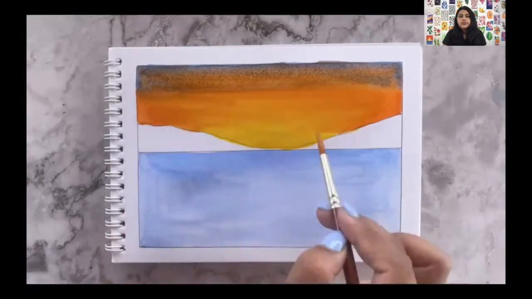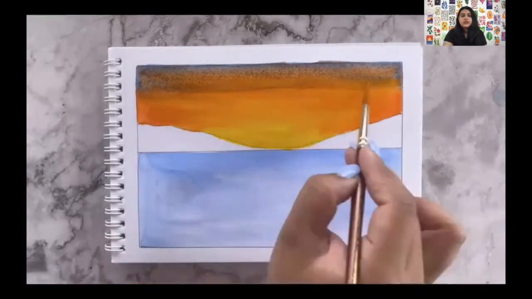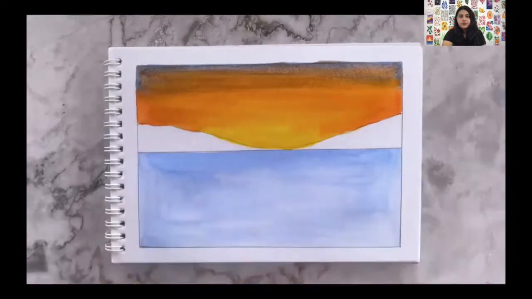Perfect. Excellent job. And there you go. You can see we have a beautiful yellow to orange to dark bluish color right there on top. It's looking so beautiful and so nice. Excellent job, everybody. Very well done. Perfect.